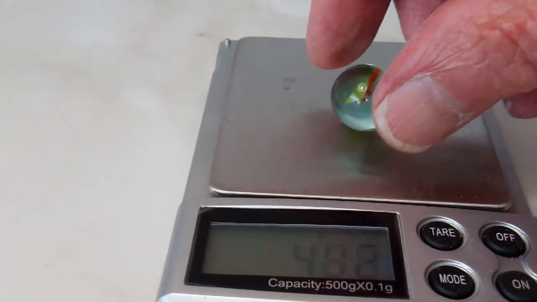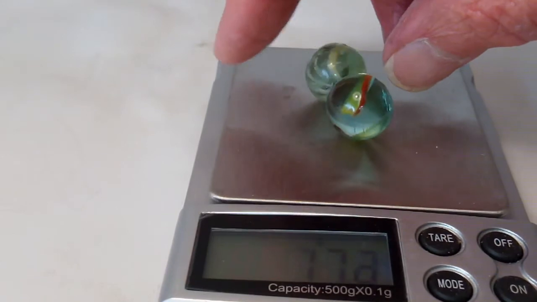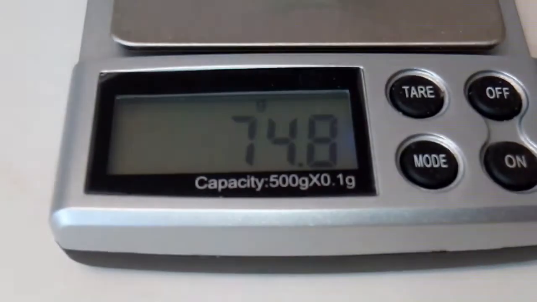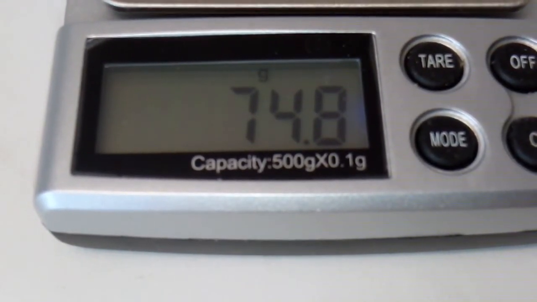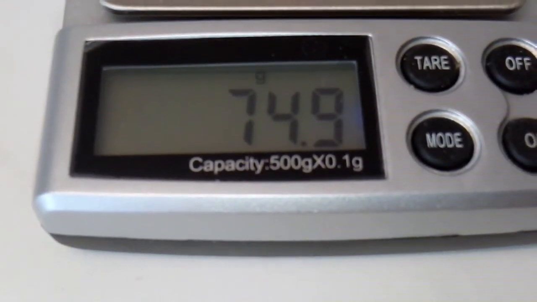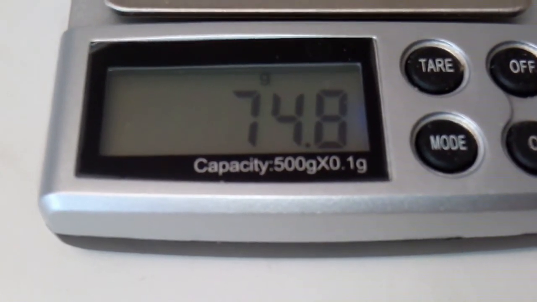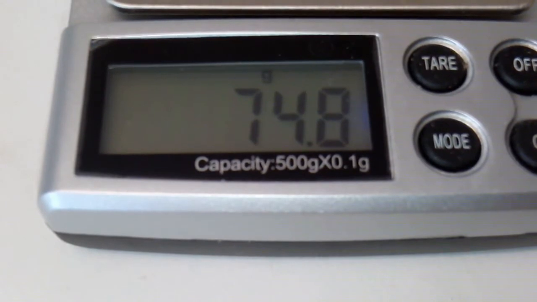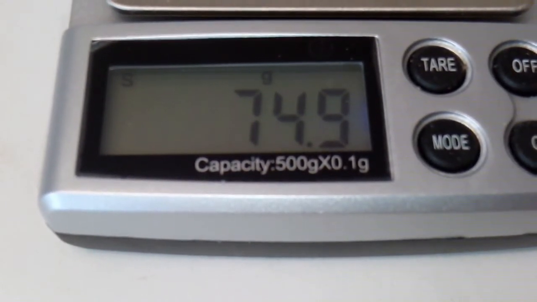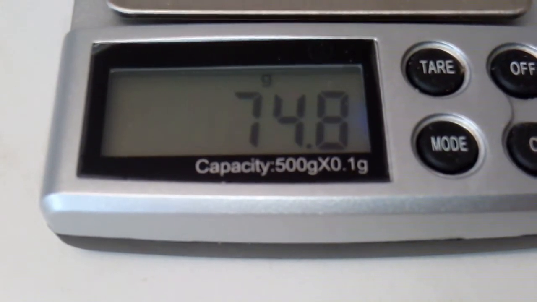Now those marbles, well, we'll go with whatever measurement we get.